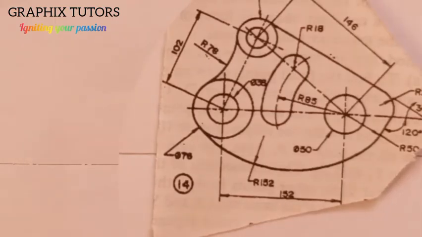So I'll pick a point here, probably at this point, and I'm going to mark that as my point A. Now I'm going to measure 152.